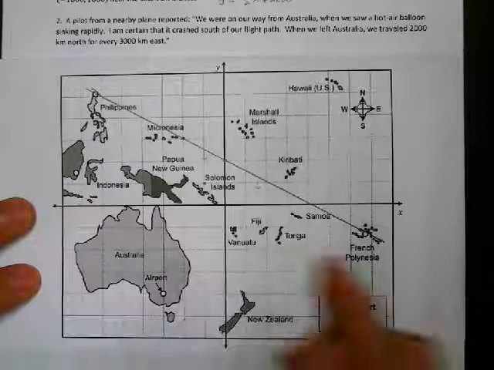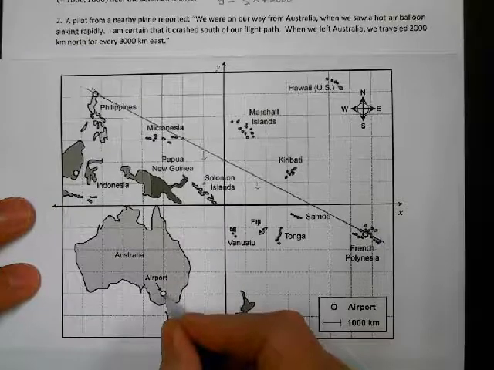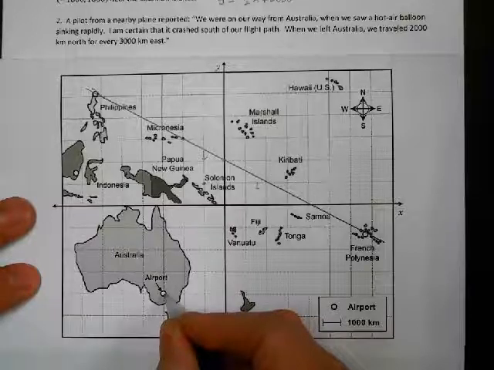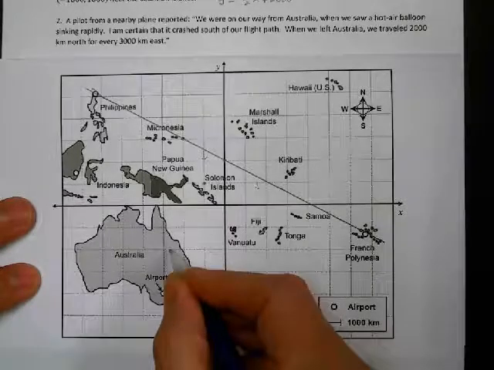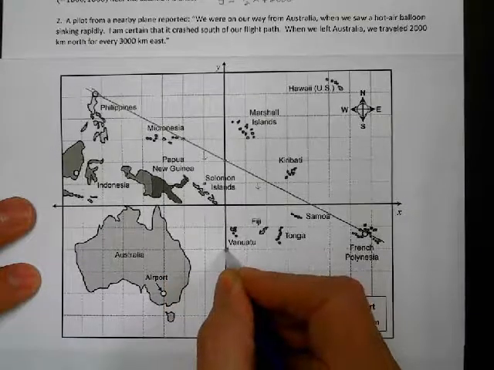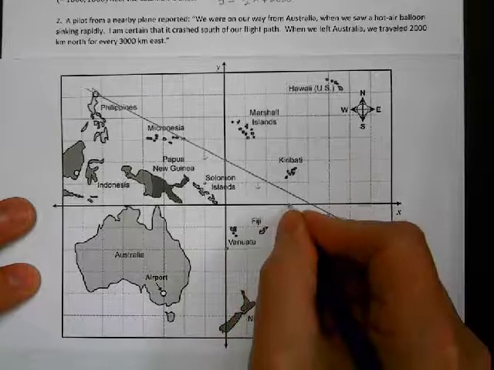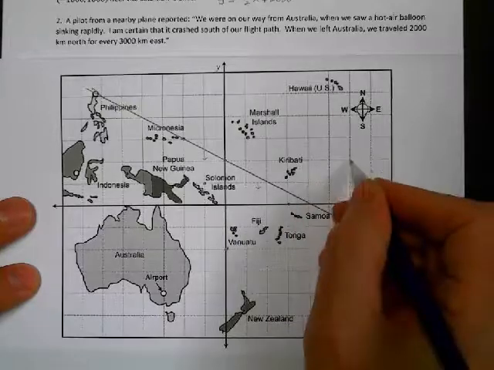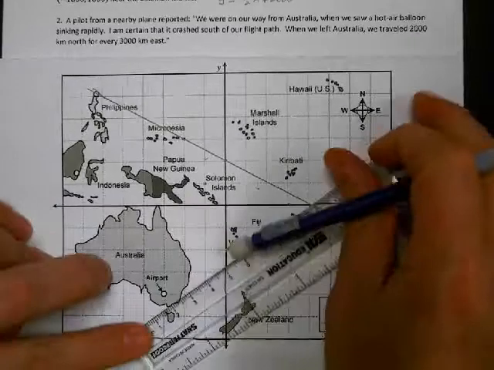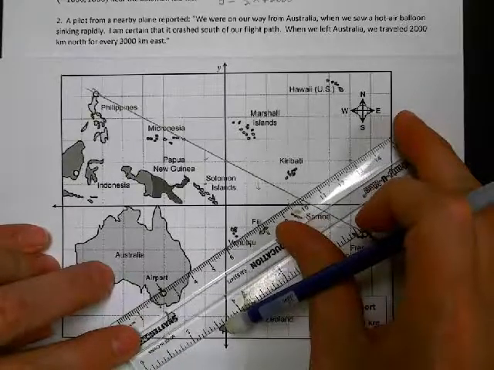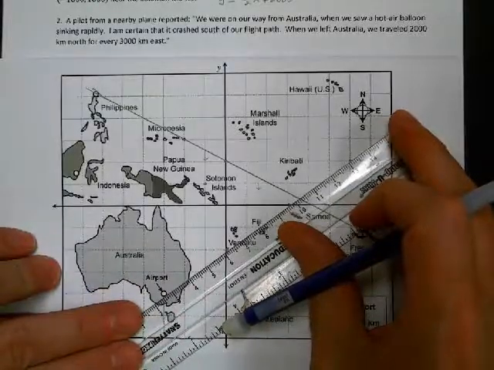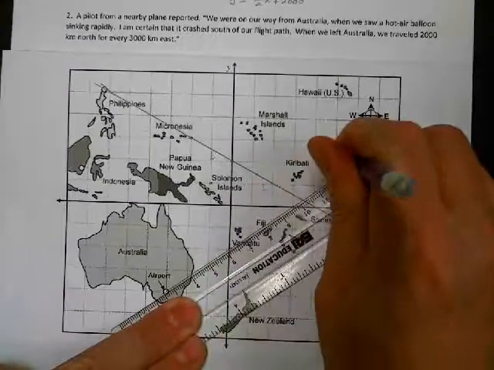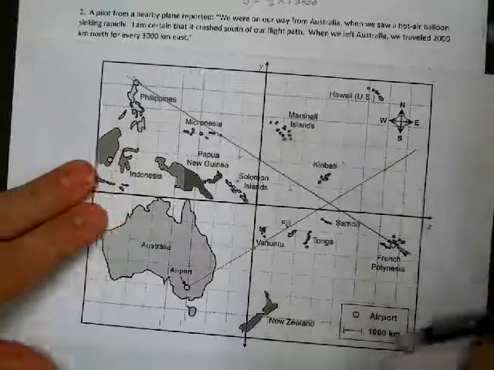All right, here's the airport in Australia. They went 2,000 north for every 3,000 east. So that's their slope. So they went 2,000 north, 1, 2, 3 east. 2,000 north, 1, 2, 3 east. 2,000 north, Kiribati. And then 1, 2, 3 east. All right, so there's the pilot. He says, we were on this flight path right here. And that's the direction that we were going.